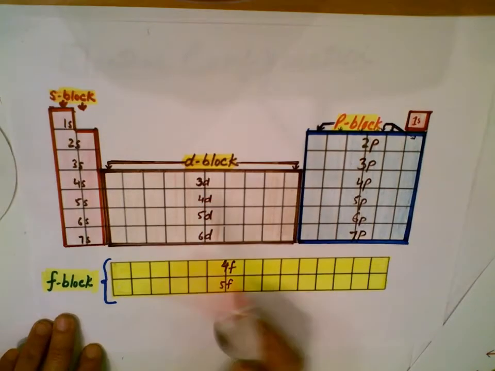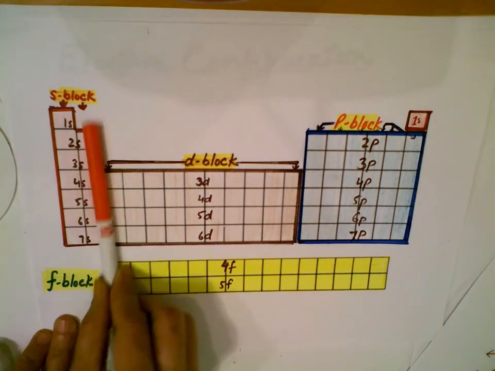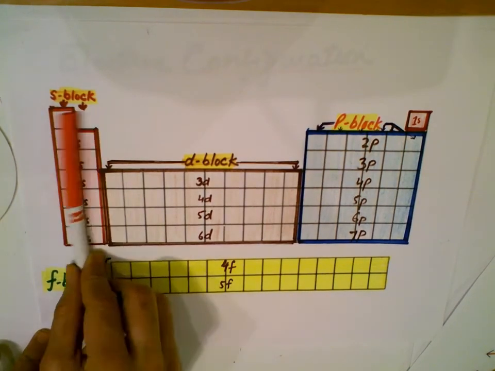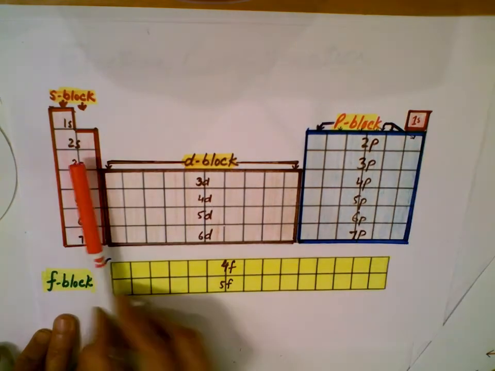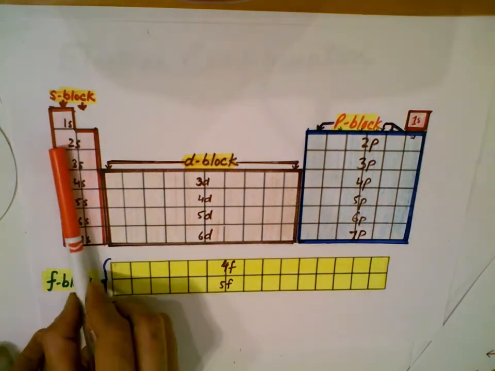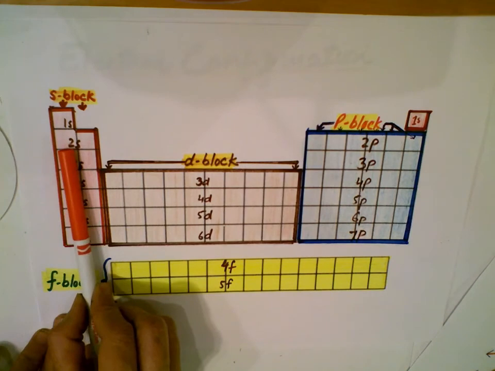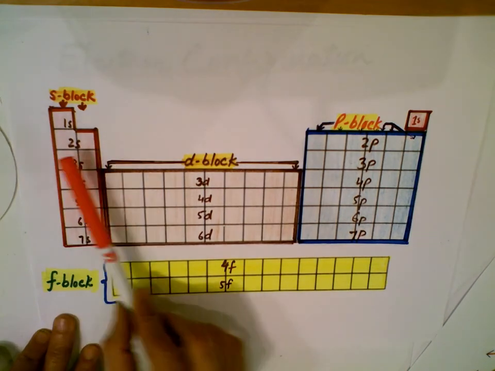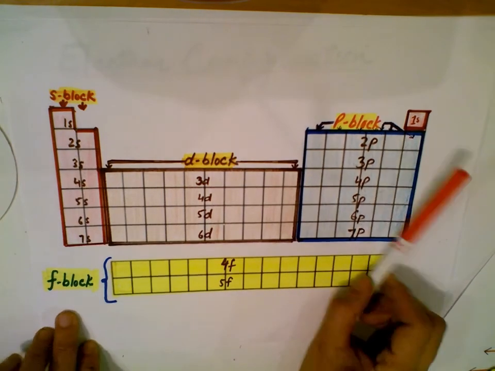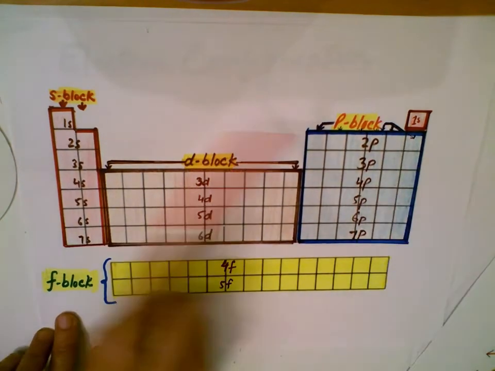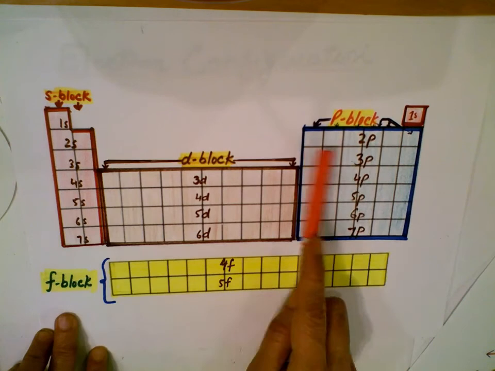When you're working with elements from group 1 and group 2, you're moving from 1s1, then 1s2, then after 1s2, 2s1, then 2s2. That is how you keep going, adding electrons next, because it will be 1 electron, then 2 electrons, 3, 4, 5, 6, 7, 8.